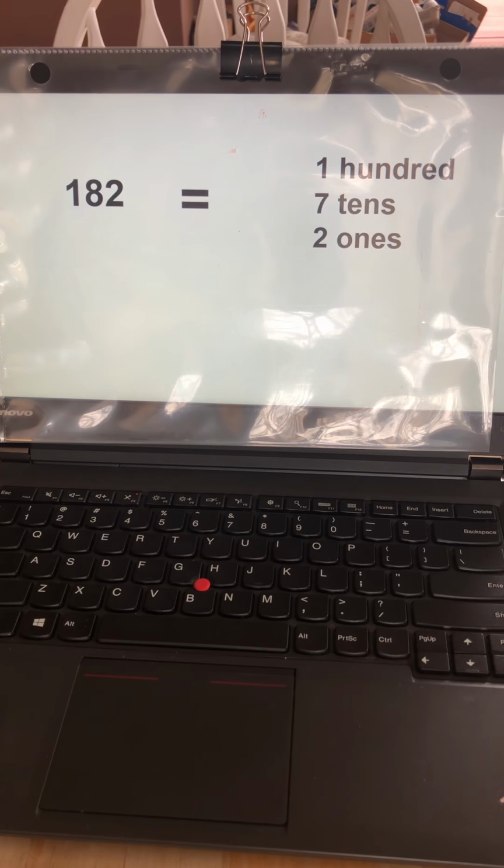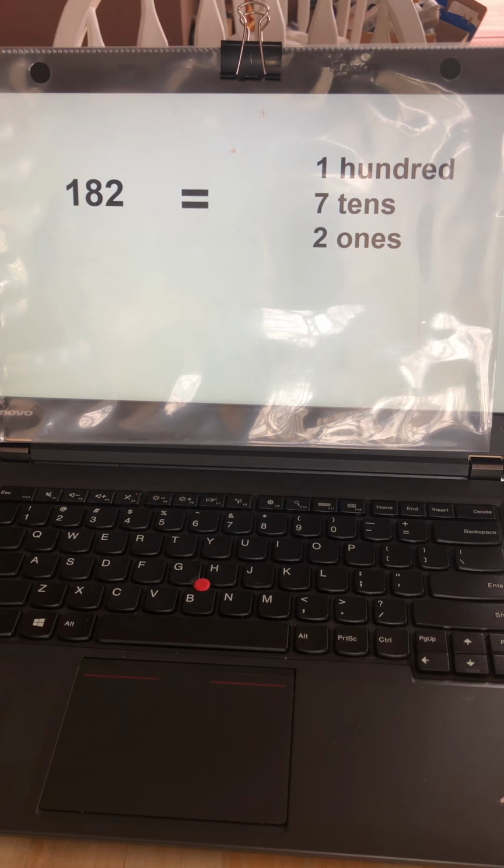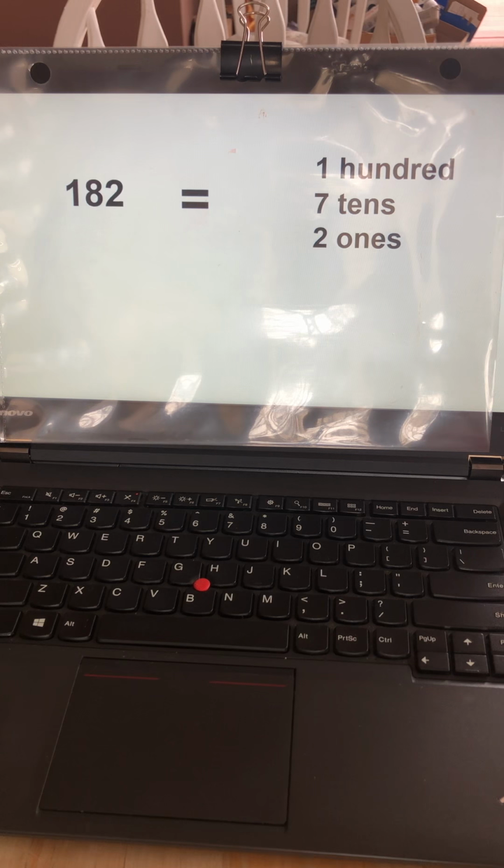Try and picture the hundreds blocks, tens blocks, and ones blocks in your head. 10 more seconds.